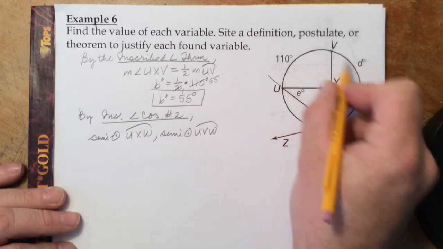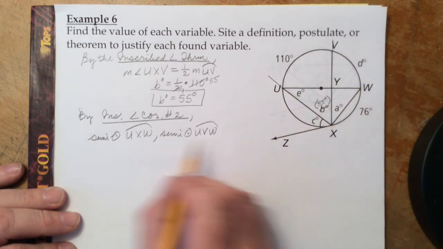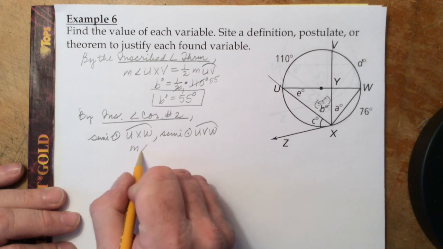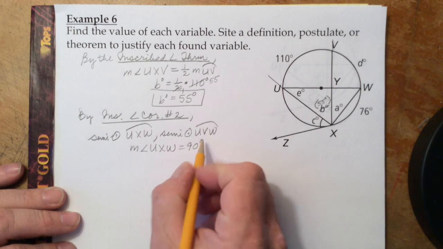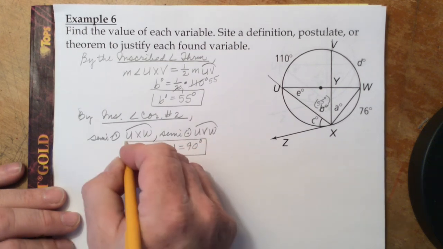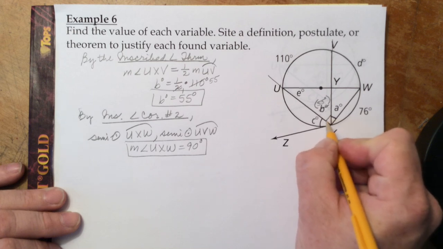And because this is a semicircle being intercepted by this angle, we can now say that the measure of angle UXW is equal to 90 degrees by that corollary. So now we know this is 90 degrees.